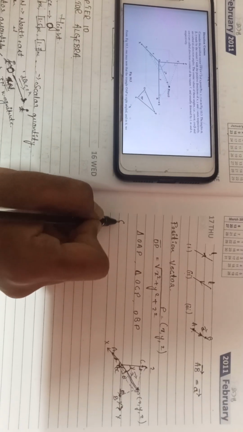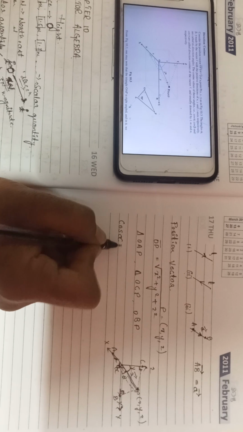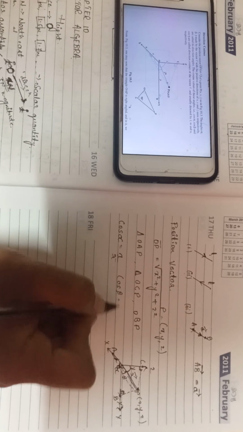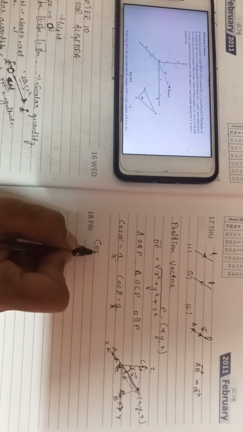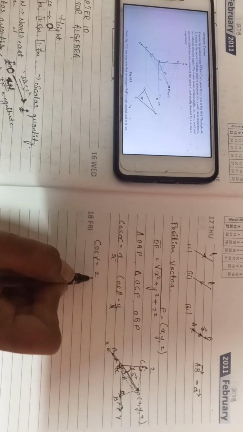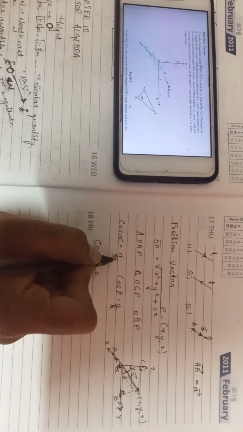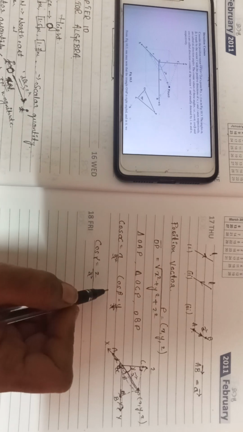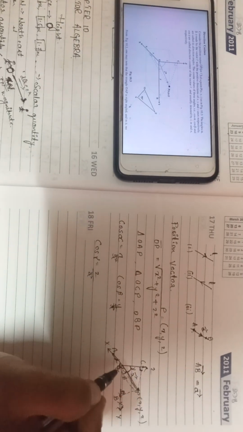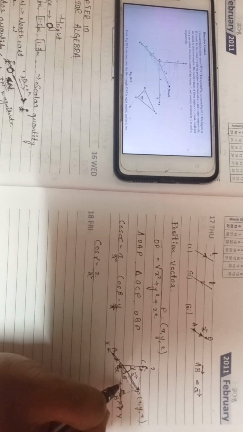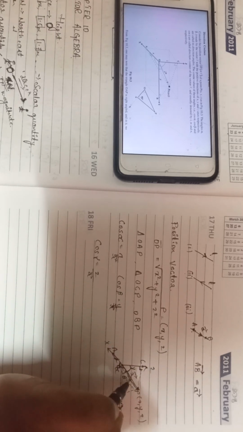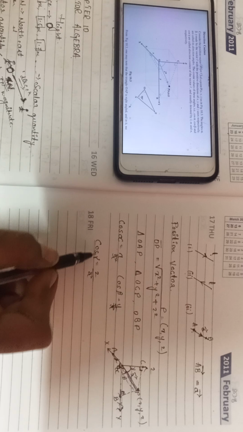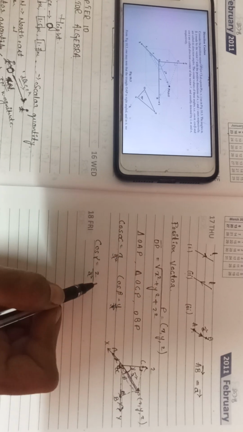So when I define cosines of the angle, cos alpha is equal to x by r, cos beta is equal to y by r and cos gamma is equal to z by r. Because you already know that cos theta is equal to adjacent by hypotenuse. Here the adjacent will be x, y and z values and hypotenuse will be this total distance, that is vector r. So I can define cos alpha, cos beta, cos gamma as x by r, y by r and z by r.